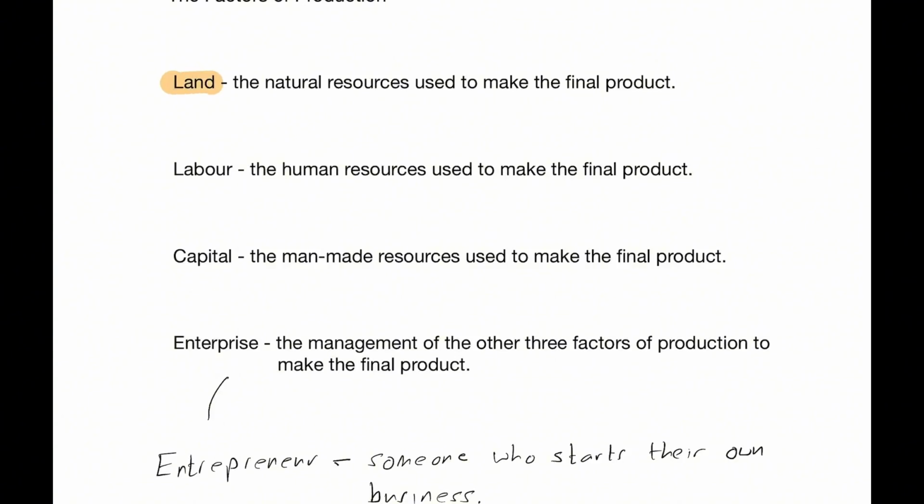The first factor of production is land. Now, land is the natural resources that are used to make the final product. Okay, so here we're talking about raw materials, natural resources, and these can include things like crops, could include oil, water, wood from trees, etc., etc. Any resource that firms use which is natural.